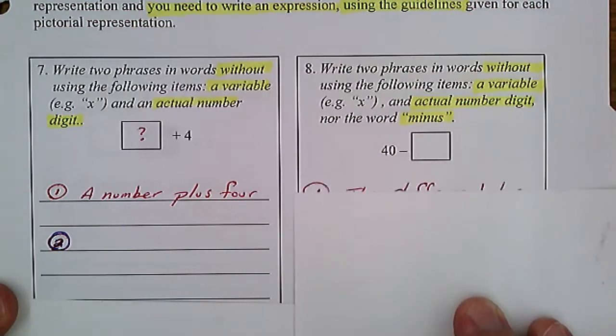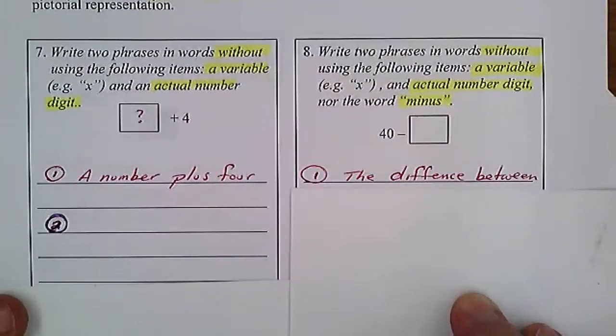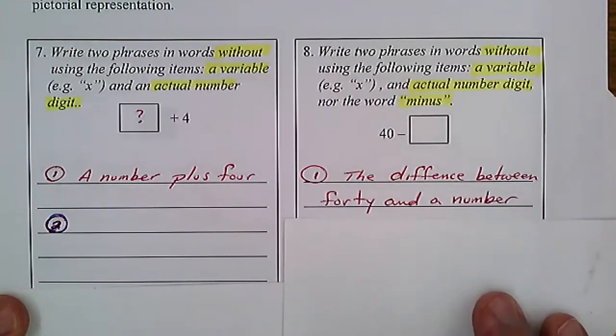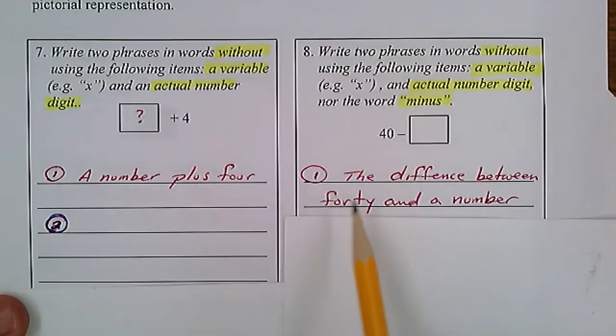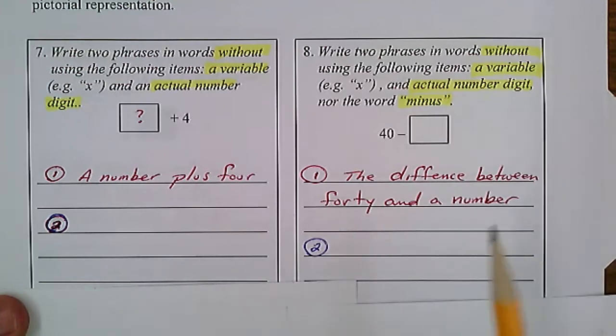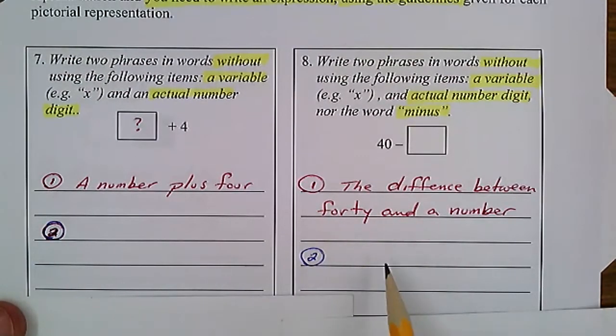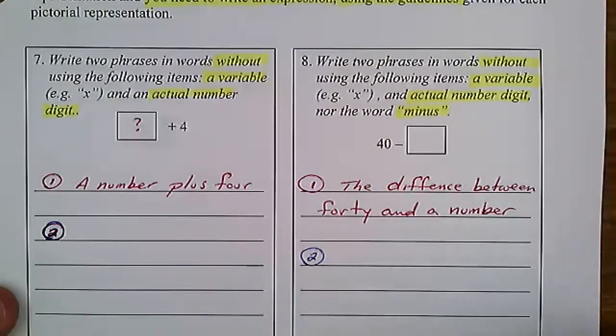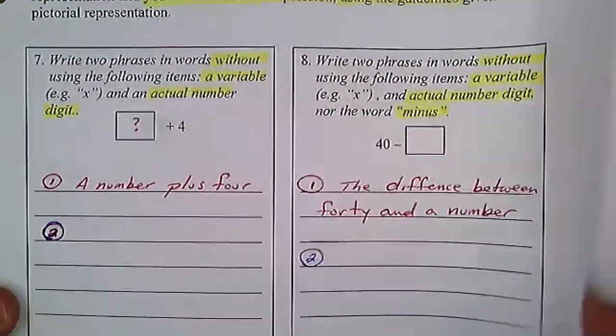So we're going to have to think about some other words that might mean this. Here's an example. We could say the difference, that's a subtracting word. The difference between 40, the word, not the actual digits, between 40 and a number. The difference between 40 and a number. Okay, now you need to do number 2. You're going to have to come up with another way to write this. All right, let me turn the page. Got a few more to do.